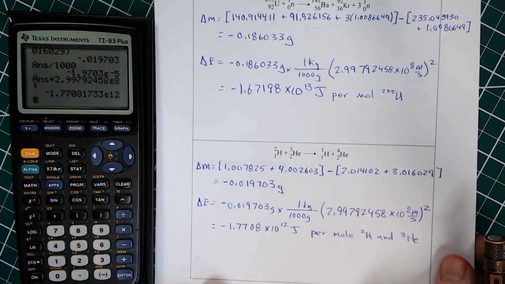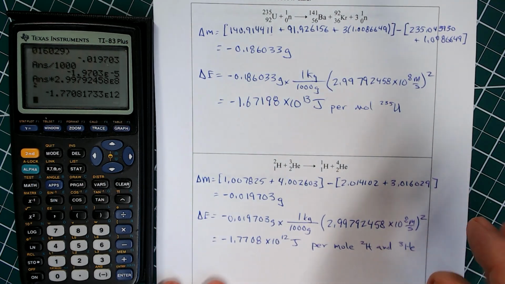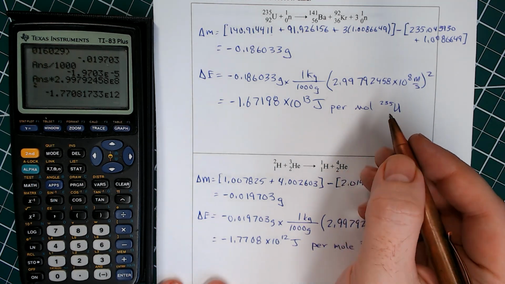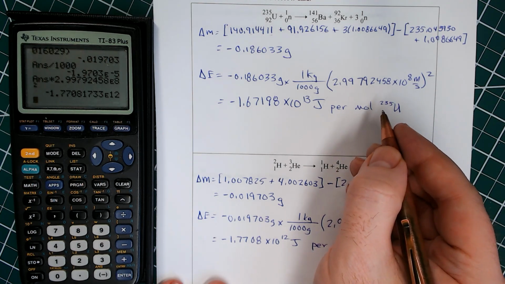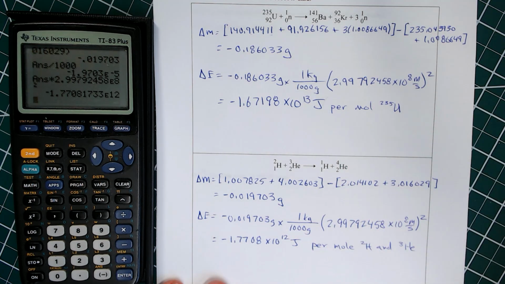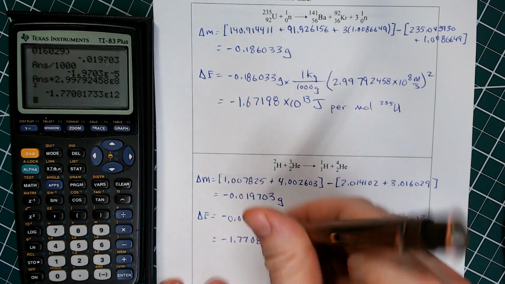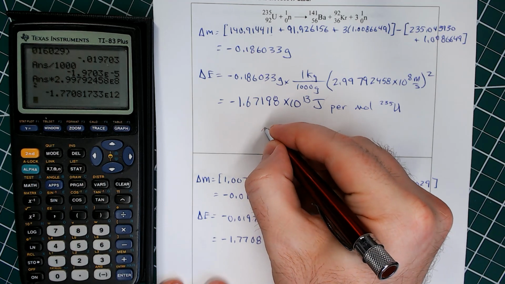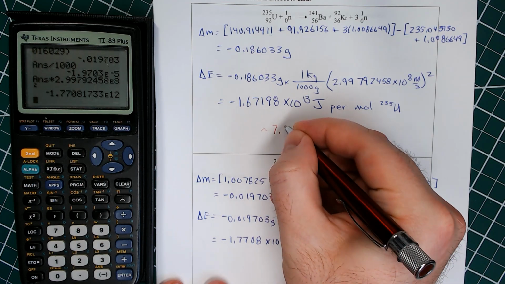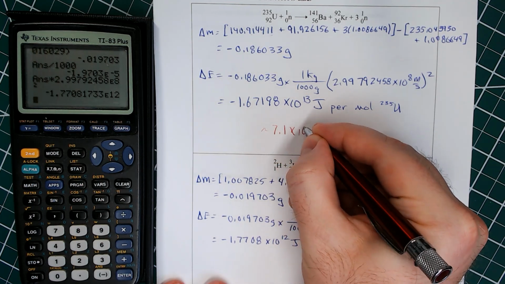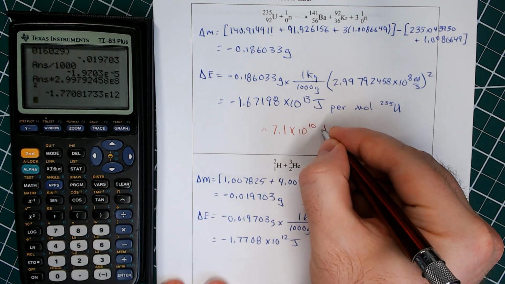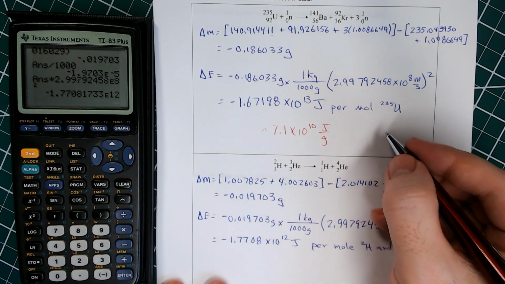However, if you do the joules per gram, so if you convert the moles into grams, you'll find that this one, and I'm just going to approximate here, comes out to about 7.1 times 10 to the 10 joules per gram.